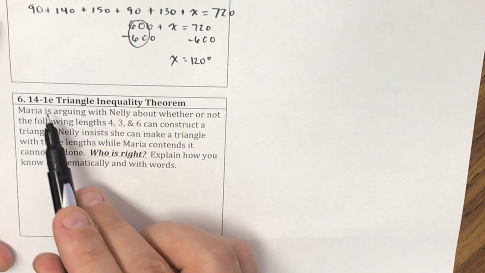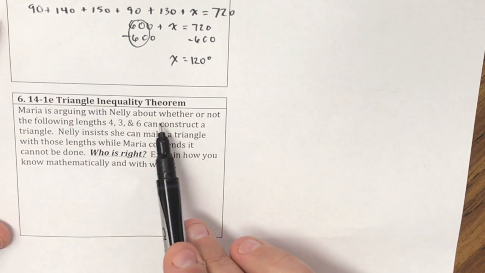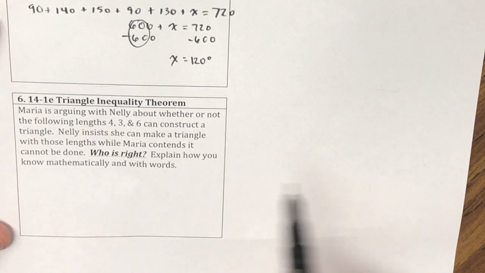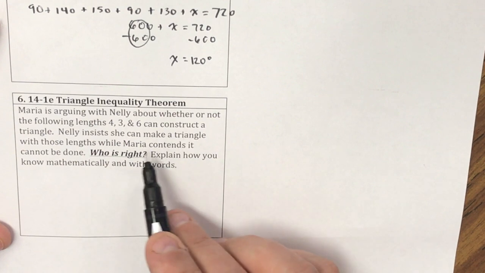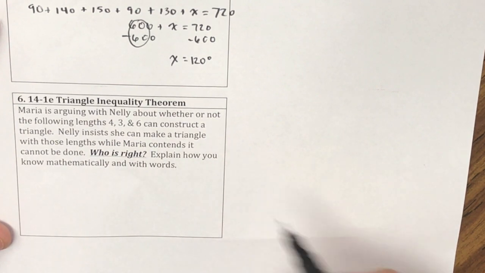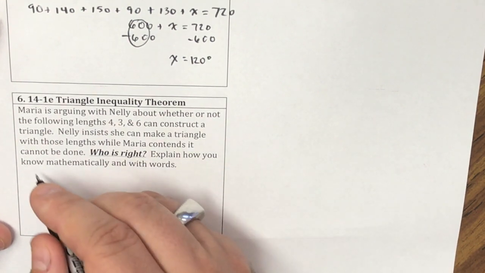Number 6, 14-1E, triangle inequality theorem. Maria is arguing with Nellie about whether or not the following lengths, 4, 3, and 6, can construct a triangle. Nellie is insistent she can make a triangle, while Maria contends it cannot be done. Who is right? Explain how you know mathematically and with words. Well, Nellie is right.